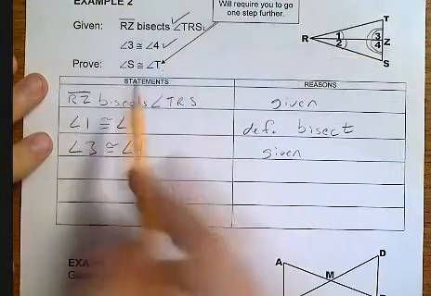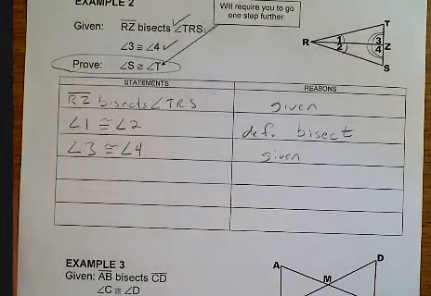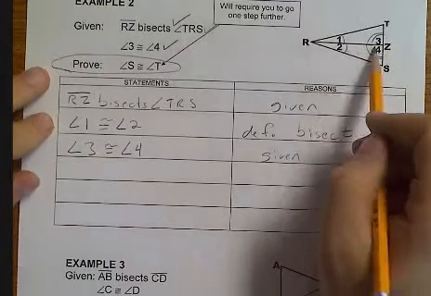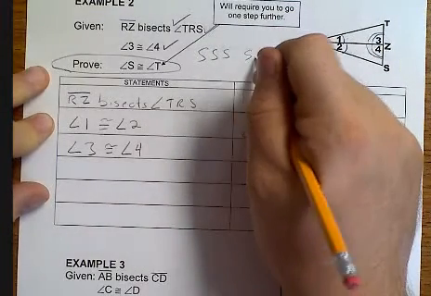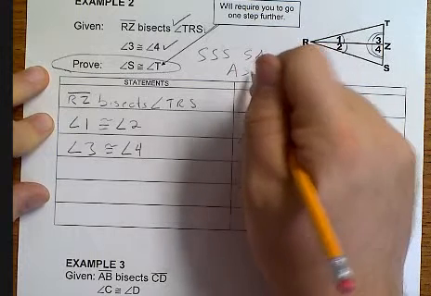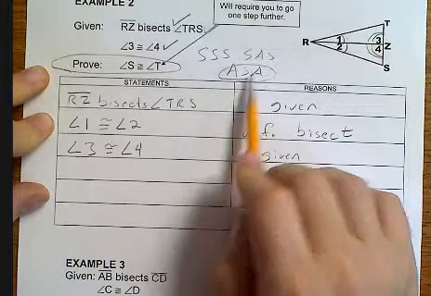This is the proof statement. So I can't use that one yet. What I need is to find something else. Well, I've got 2 angles. And my options are SSS or ASA. So I need a side between my 2 angles.